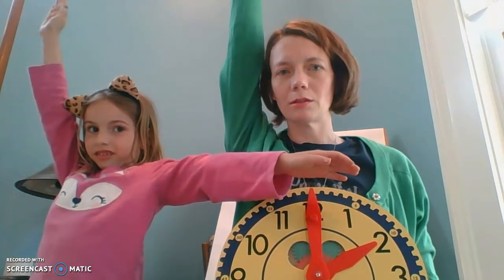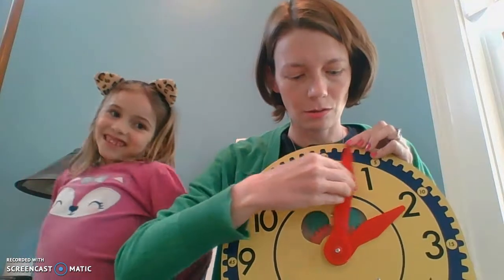Then your left hand is going to stick out on the side. Can you show me 3 o'clock with your left hand? 3 o'clock. All right, let's see if that's what it looks like on the clock. Let's make this go around. 3 o'clock. The short hand, the hour hand, is pointing to 3. And the minute hand is pointing straight up to 12.